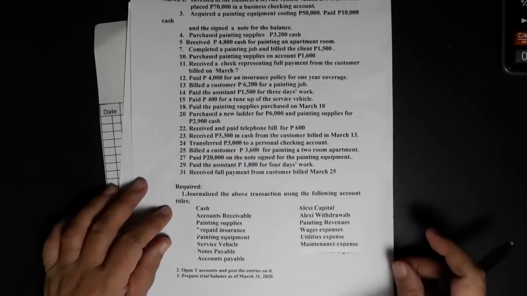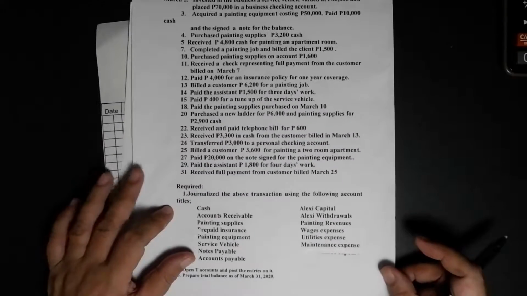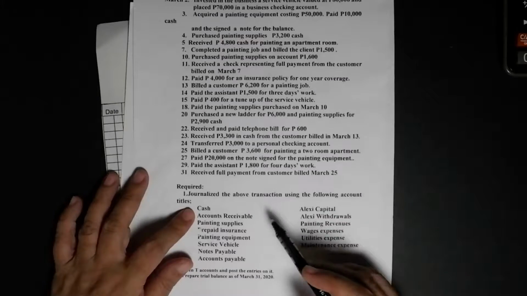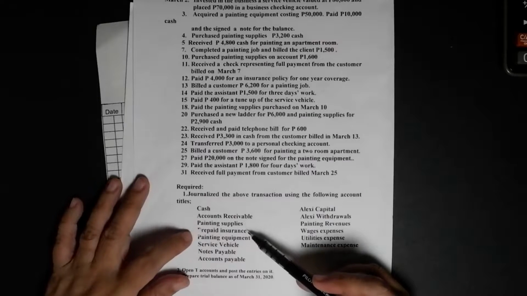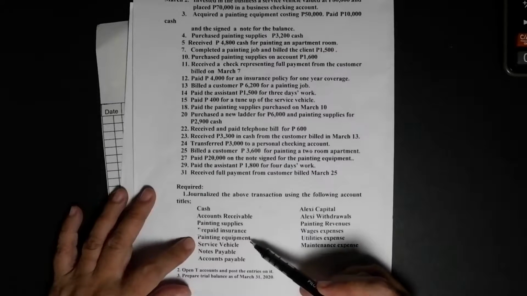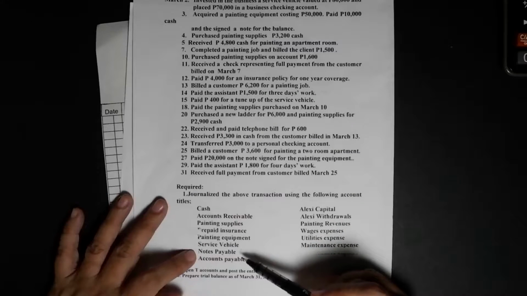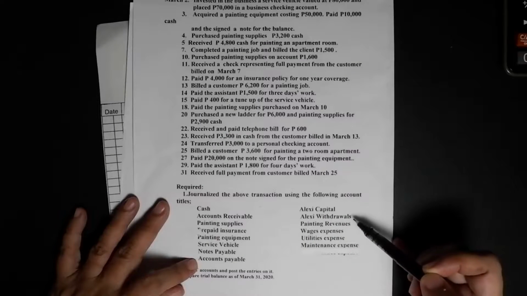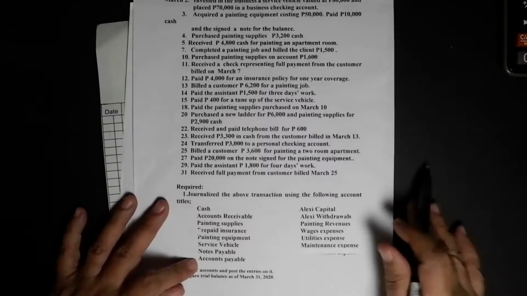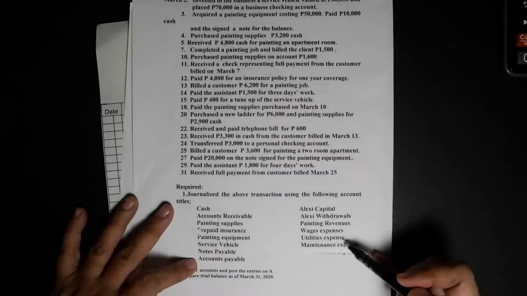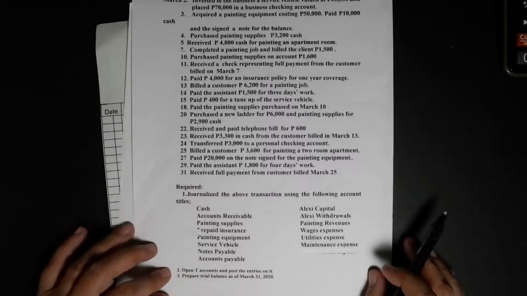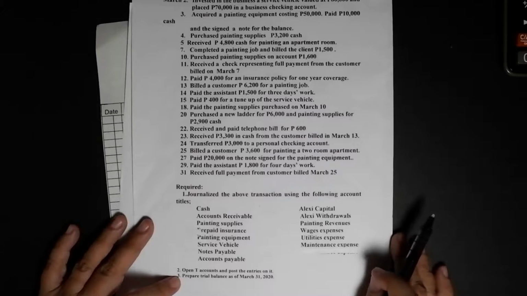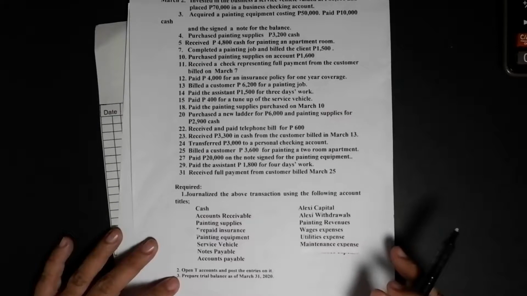The first requirement is to journalize the above transactions using the following account titles: cash, accounts receivable, painting supplies, prepaid insurance, painting equipment, service vehicle, notes payable, accounts payable, Alexi capital, Alexi withdrawal, painting revenues, wages expense, utilities expense, and maintenance expense. The second requirement is to open the accounts and post the entries on it, and the third one is to prepare a trial balance.